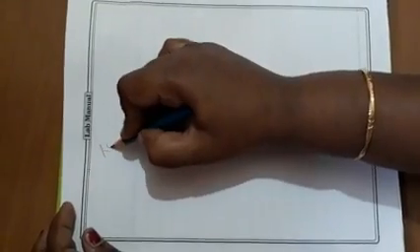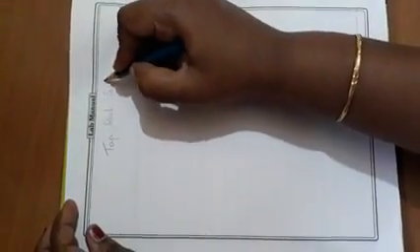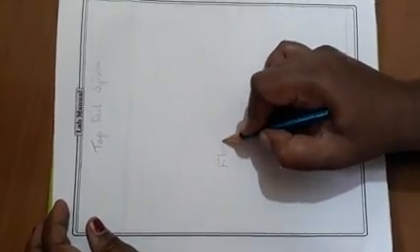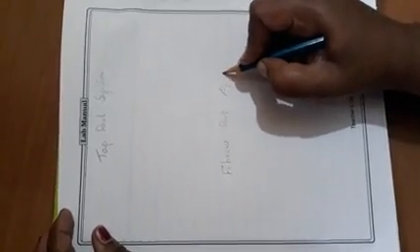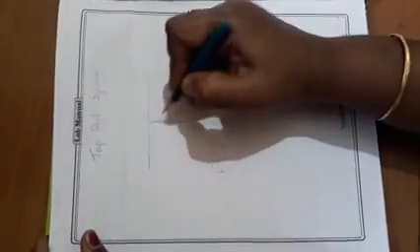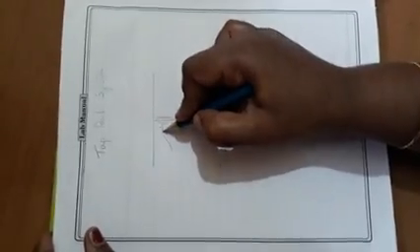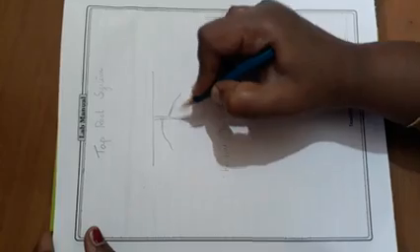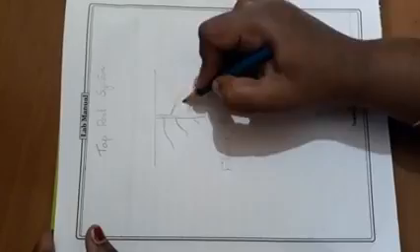In the upper half, taproot system. And lower half, fibrous root system. Taproot system, first we will draw the soil surface, draw the primary root, and then secondary root, and the tertiary root. This much is sufficient and label them.